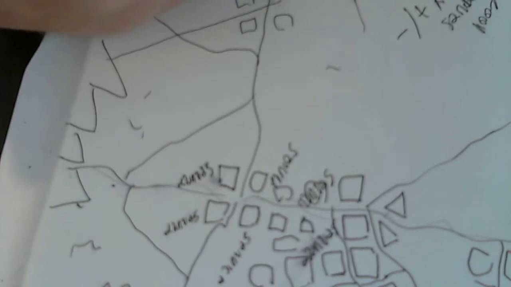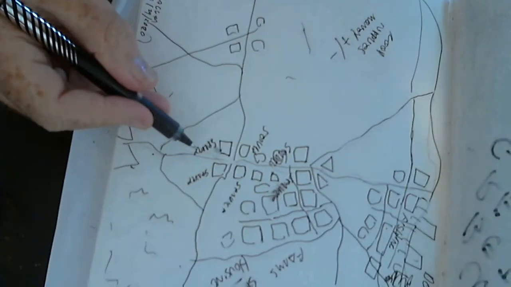But then time passes. Maybe the resource dies out. Maybe a new, quicker road is found to go to here. And people aren't using this road anymore. Now they're using this road. So new buildings will pop up to take advantage of this road. But now no one's taking advantage of this road.